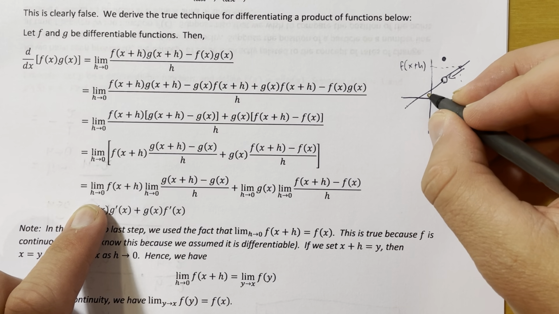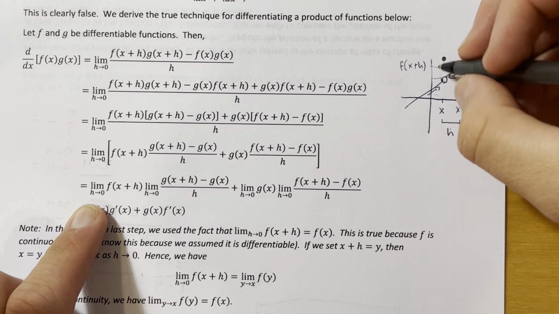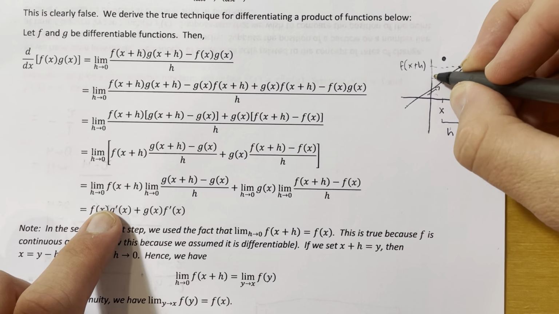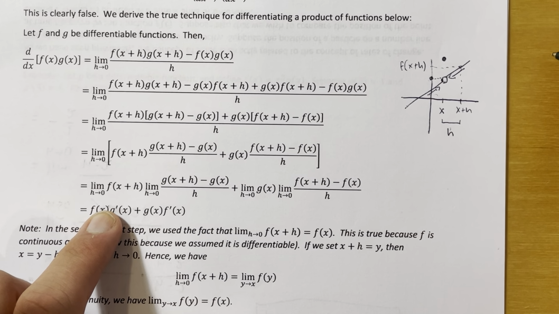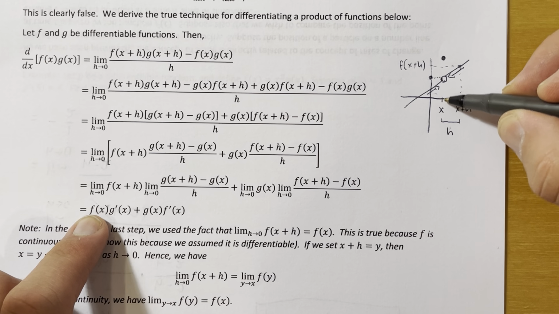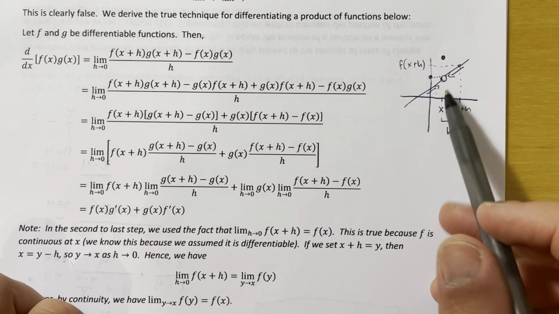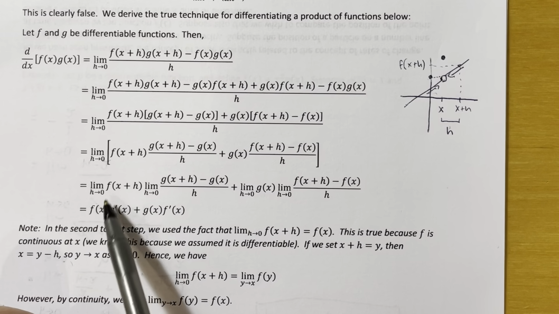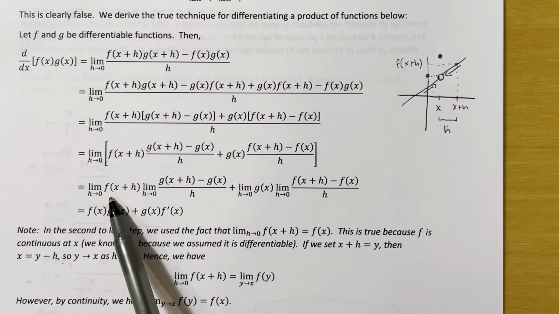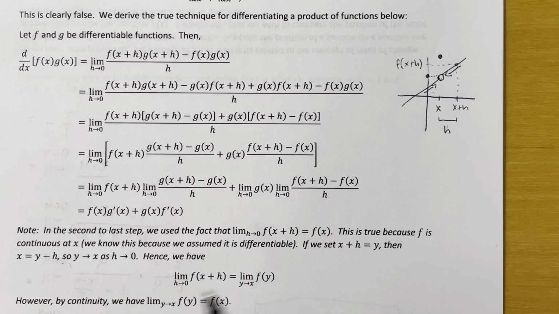Now I can see in this case that the limit as h approaches 0 of f of x plus h should be approaching this value right here. But my f of x, the actual value that my function takes on, is not there. It's up here, okay? So in a case like this, this step would not be valid. The limit as h approaches 0 of f of x plus h would not be approaching f of x.